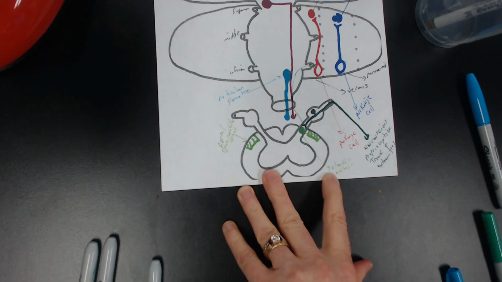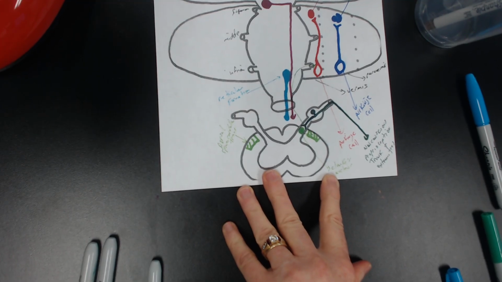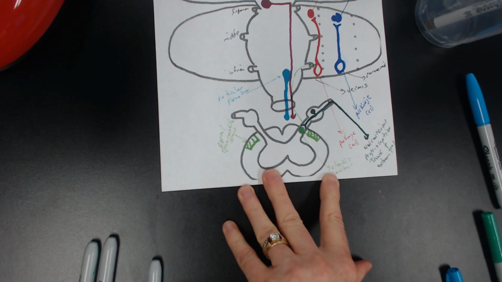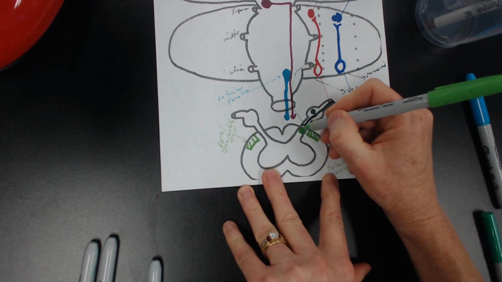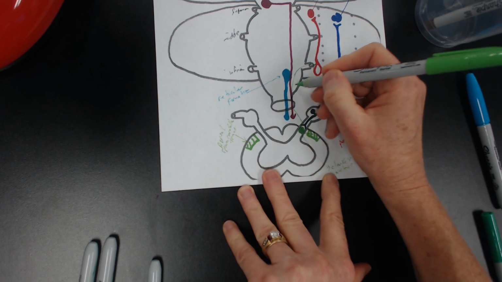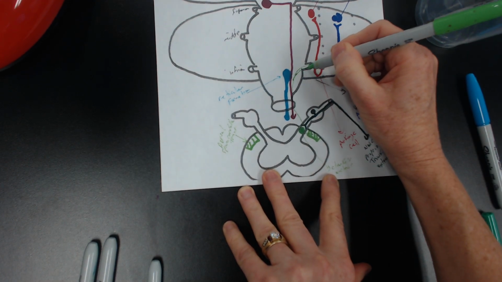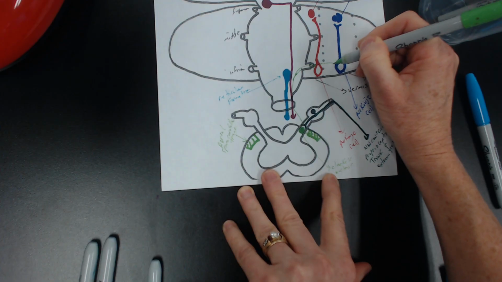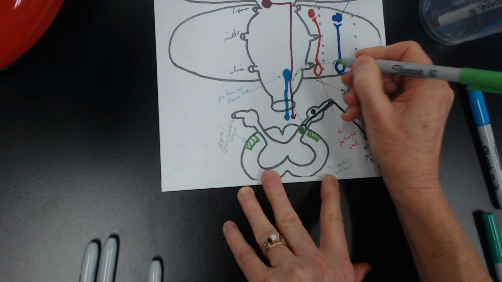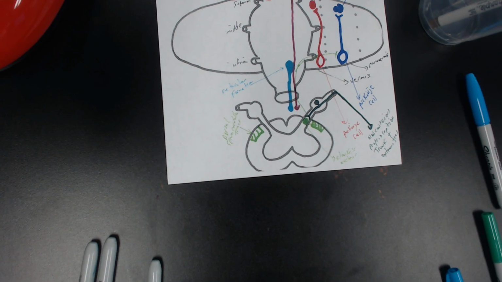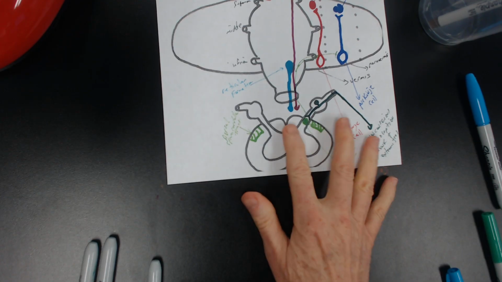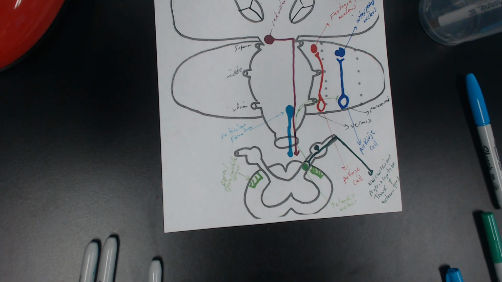They synapse with the Purkinje cell associated with the vermal area if it's information about trunk non-conscious proprioception, or the other axon synapses with the Purkinje cell associated with the paravermal region if it's information about non-conscious proprioception coming from the extremities.